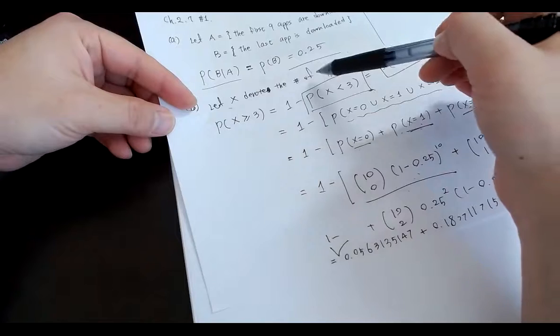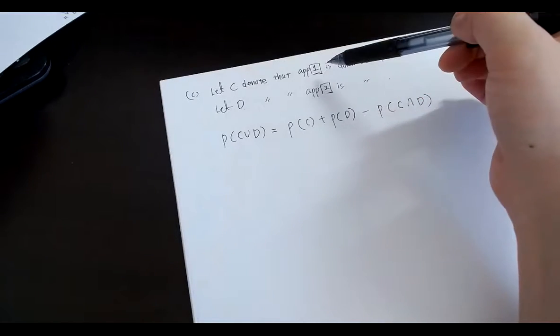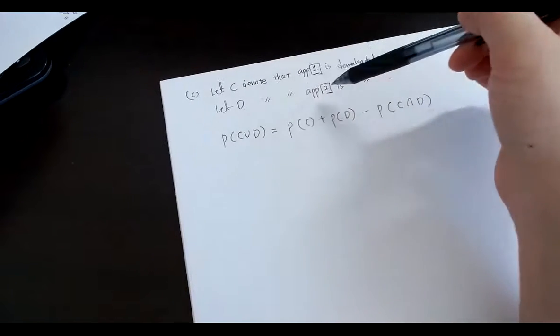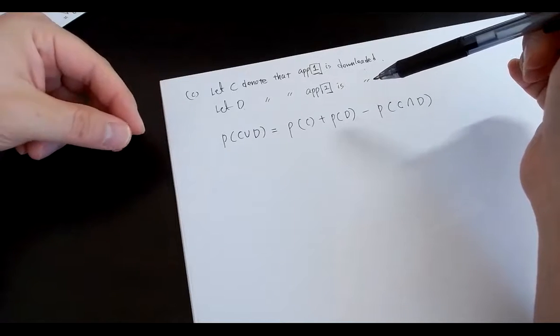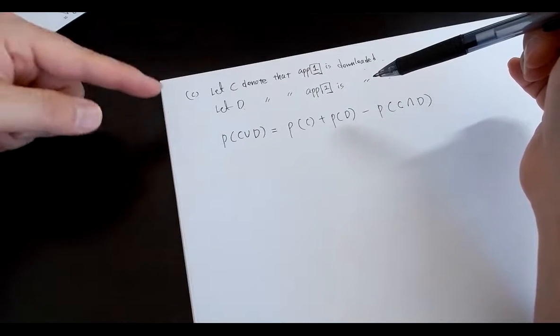Here the random variable x is the number of apps, and C denotes that app 1 is downloaded, D denotes that app 2 is downloaded. So this is not a binomial distribution problem. Do not confuse question B and question C.